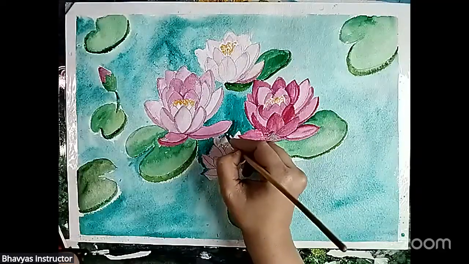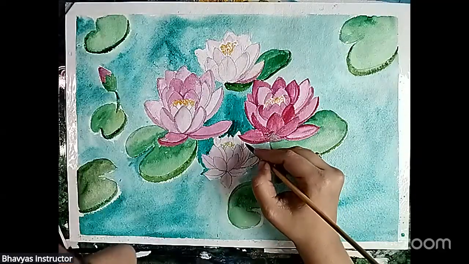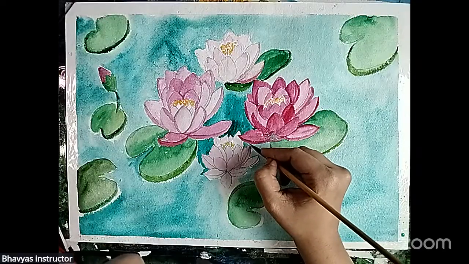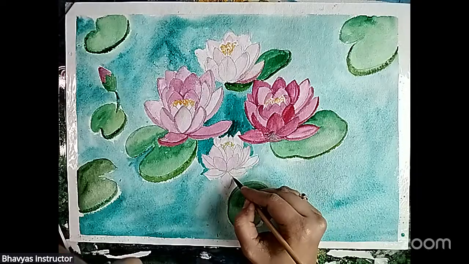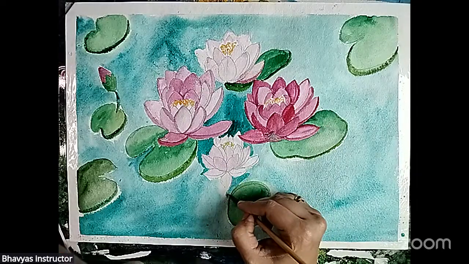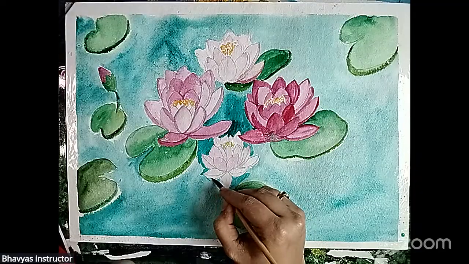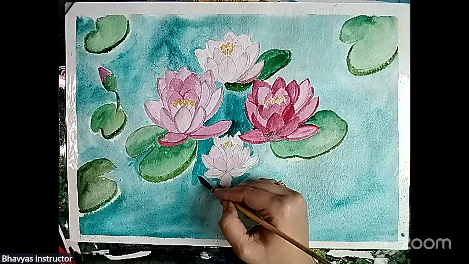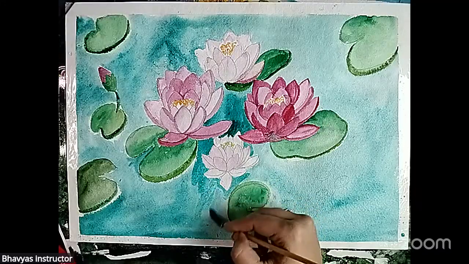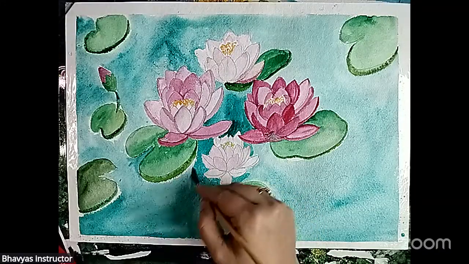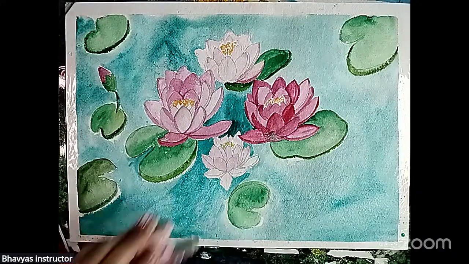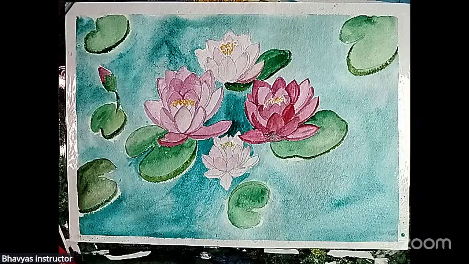So wherever we have left white spaces, there you need to apply aqua green. And don't leave sharp edges. You just blend the color into the first layer. Or you can use tissue paper to lift the color. Okay?